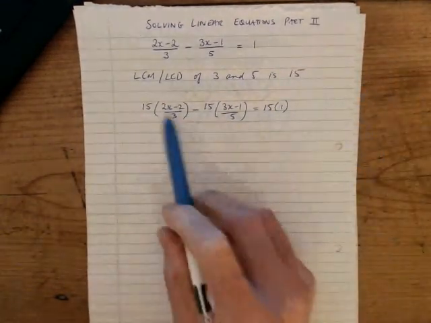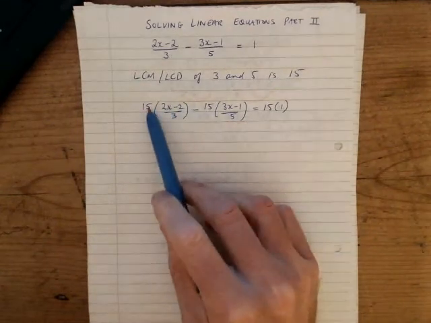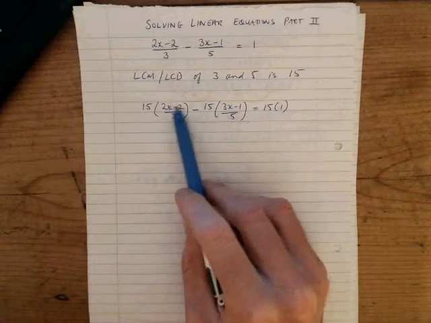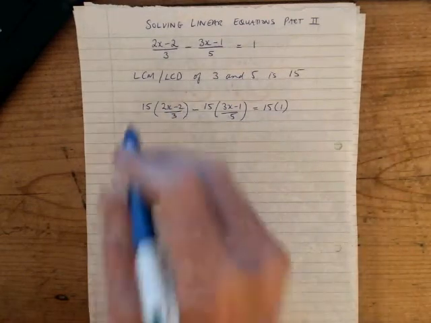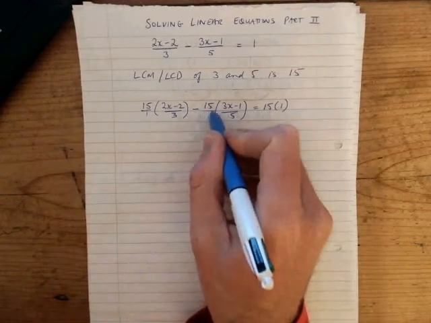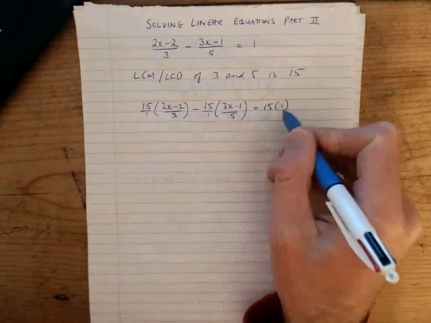Now, a couple of things to note here. I've put the 15 opposite the top line, the denominator, because 15 technically is 15 over 1. Whole numbers are over 1, just like the 1 is 1 over 1.